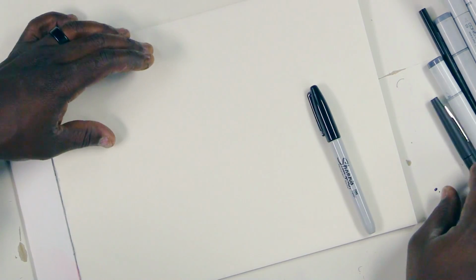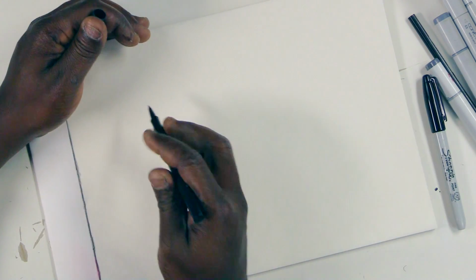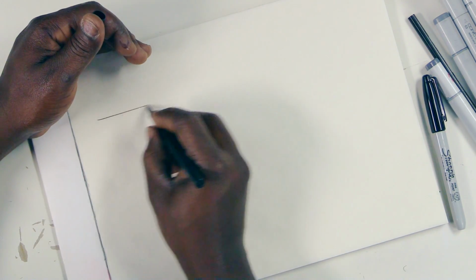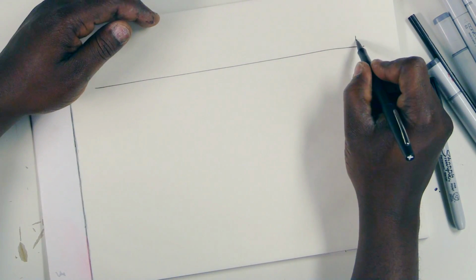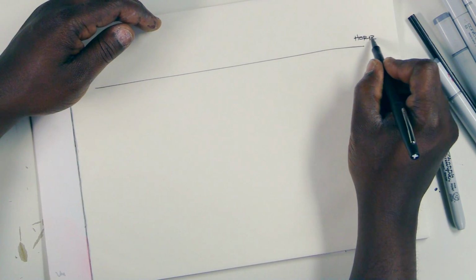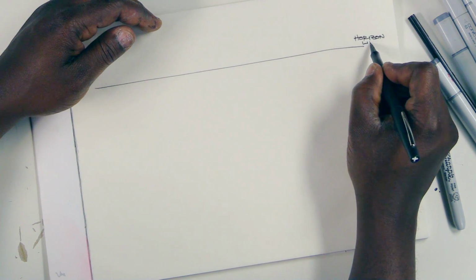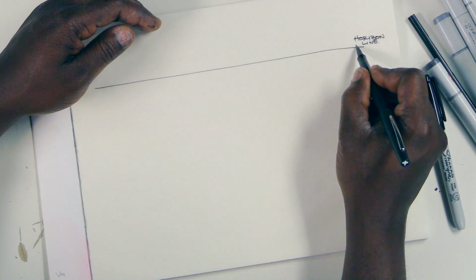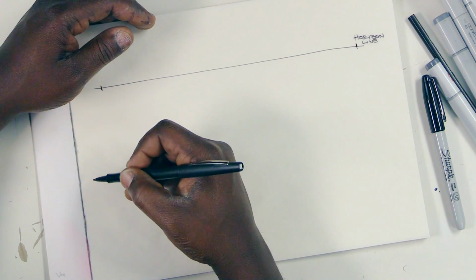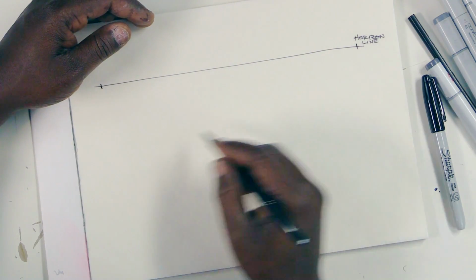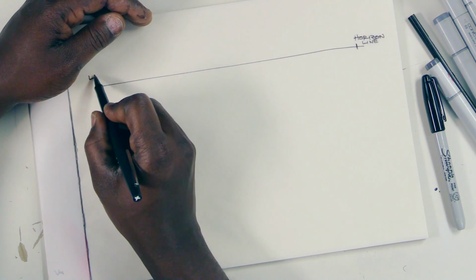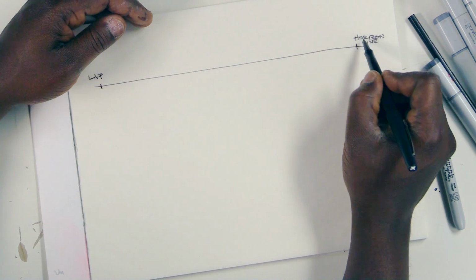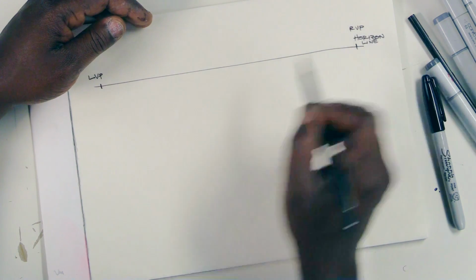So for two-point perspective, we're going to set up a similar thing like we did with our one-point perspective. So I have a horizon line. I suggest if you're watching this video for the first time, just go back and watch my video on one-point perspective, and hopefully a lot of this will make more sense. So I've marked here on the left and right a left vanishing point and a right vanishing point.